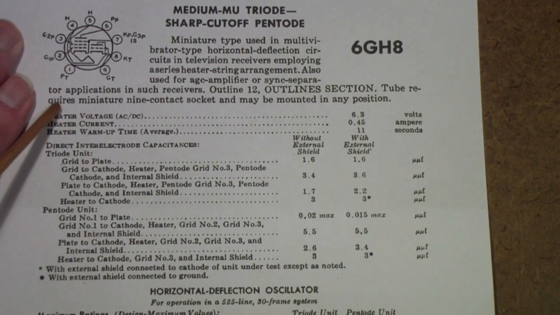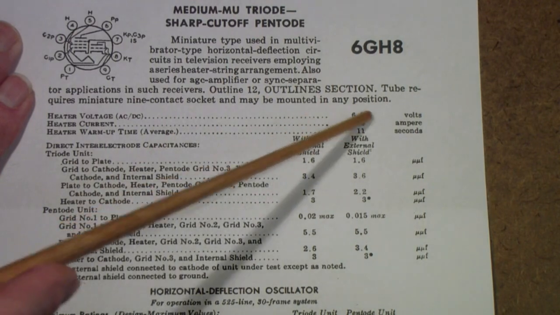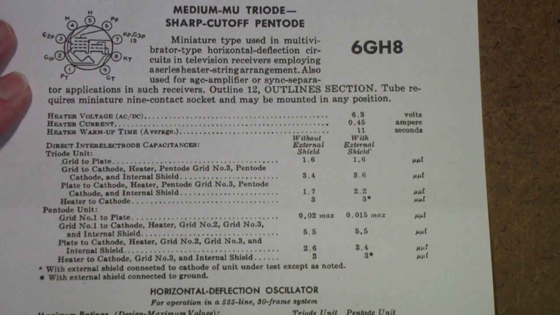But nonetheless, the next three have to do with the heater, the voltage and the current of the heater, as well as the warm-up time. Warm-up time is important because you wanted a controlled warm-up time. You didn't want the tubes to come on right away. That would have provided a huge surge in current.